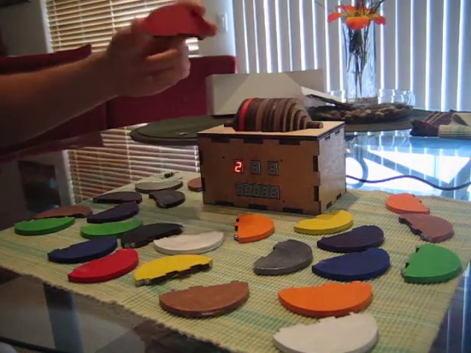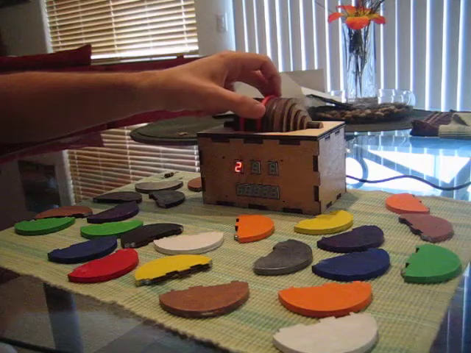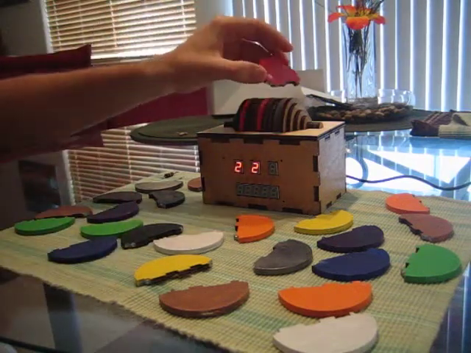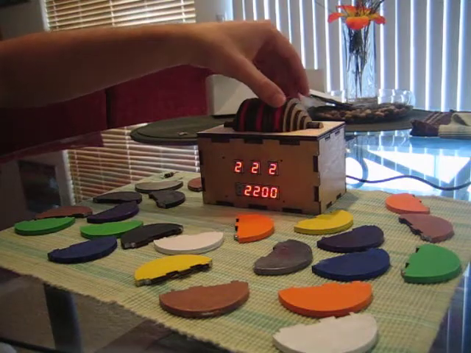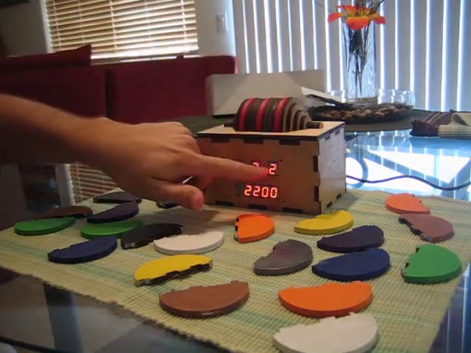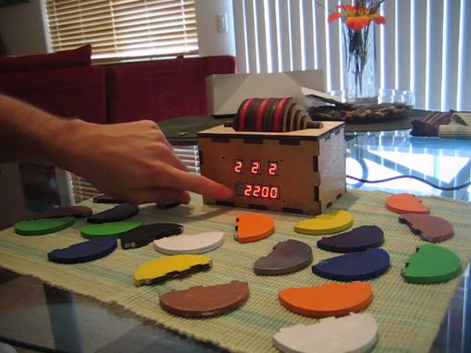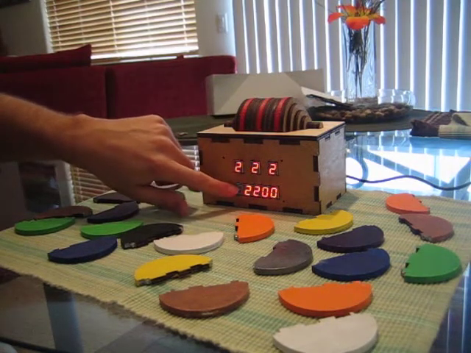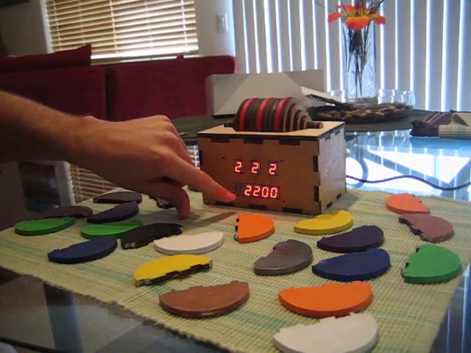And here's another red disc. Let's place him in the second band. Okay, we got a number 2 again, just like we would expect. And here's the third disc. Let's put him in the third band there. Oh, okay, and he also evaluates to 2, and correspondingly the resistance is 2200 ohms, or 2.2 kilo ohms.